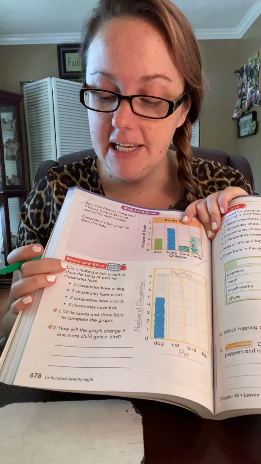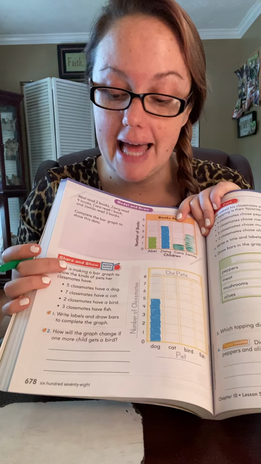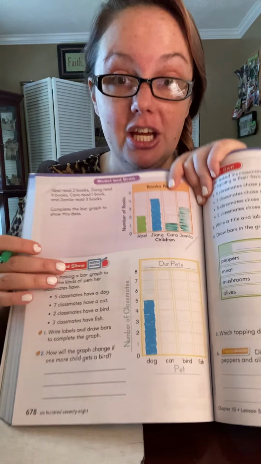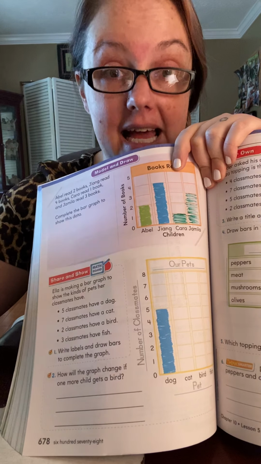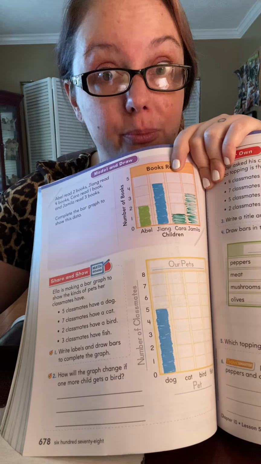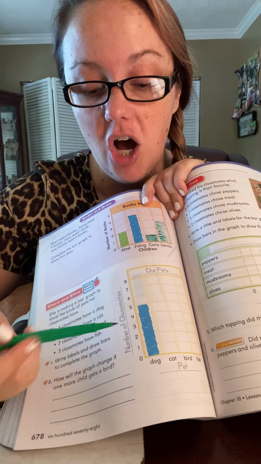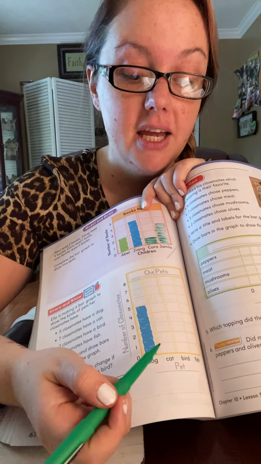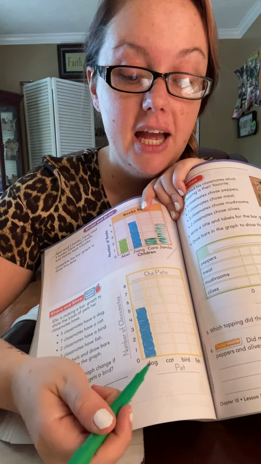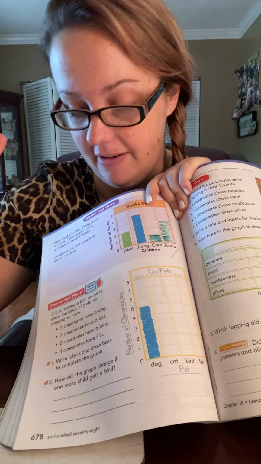It says, Ella is making a bar graph to show the kinds of pets her classmates have. So she entitled this Our Pets, which makes sense because that's the kind of pets her classmates have. On the side, she put number of pets. Down at the bottom are the types of pets. So we have to fill in the rest of the bar graph here.